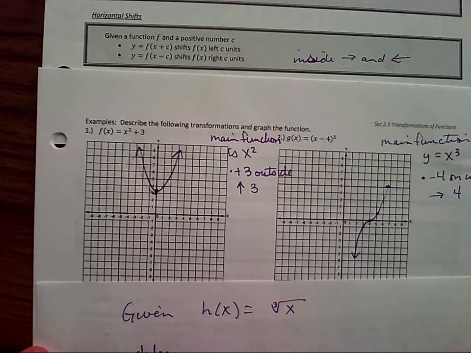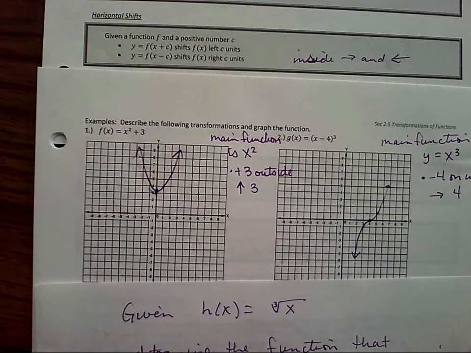Determine the function that shifts h of x to the left 2 units. Okay, so shifting to the left 2 units.